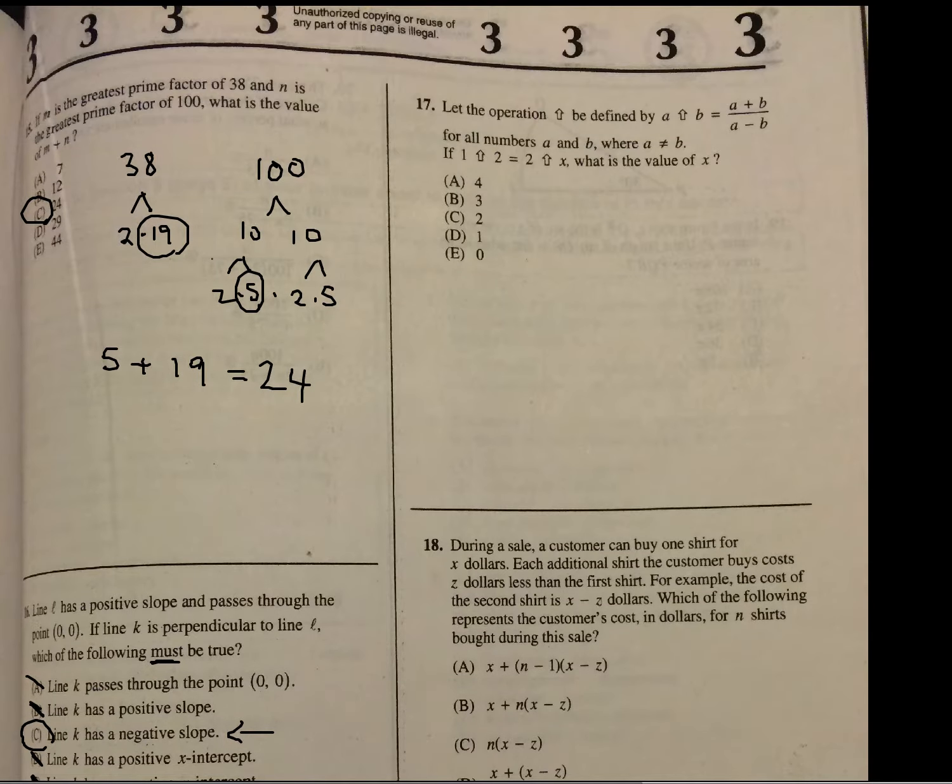Alrighty. All right, we did this one in class before. This is a symbol problem. This is your first A and B. This is your second A and B. So 1 up arrow 2 is going to be 1 plus 2 over 1 minus 2, equals 2 up arrow x, so 2 plus x over 2 minus x.